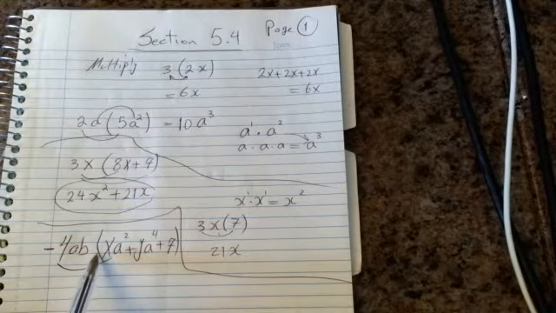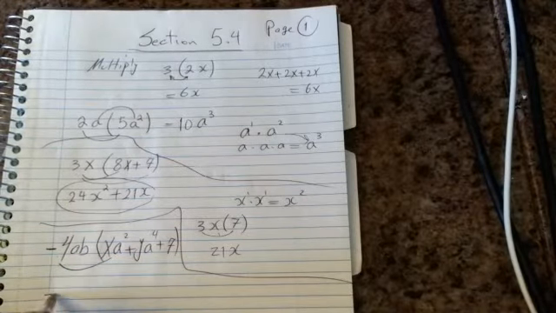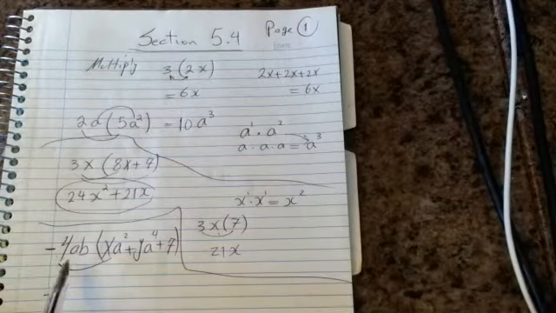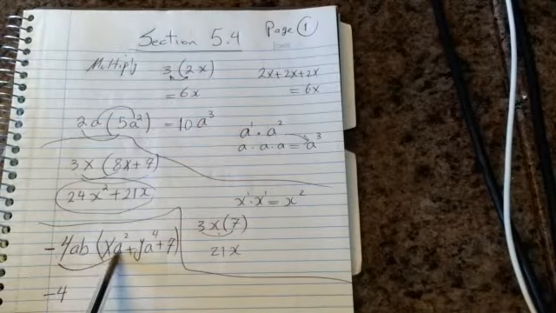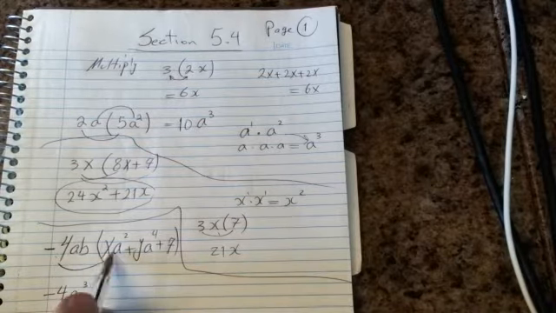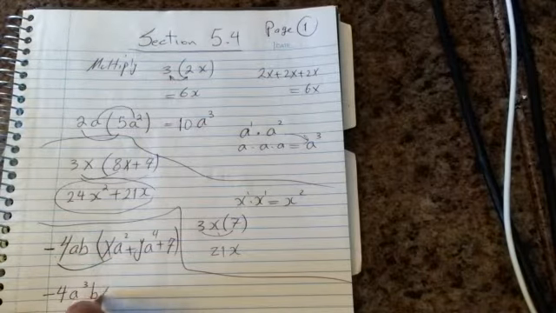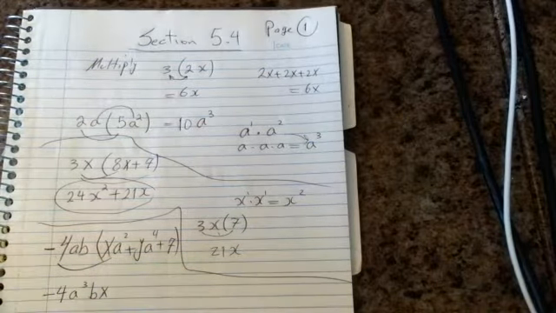Let's say it's 1. So negative 4 times 1 is negative 4. a times a to power of 2 is a to power of 3. x and b, just write it, bx or xb, doesn't matter.